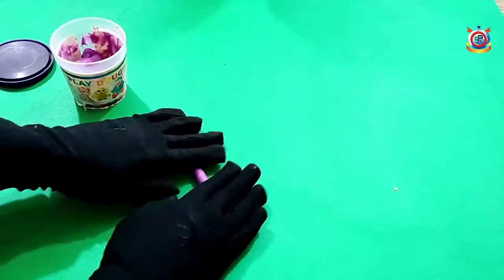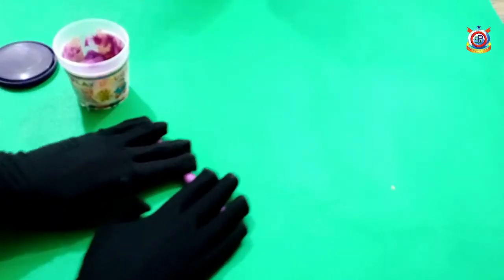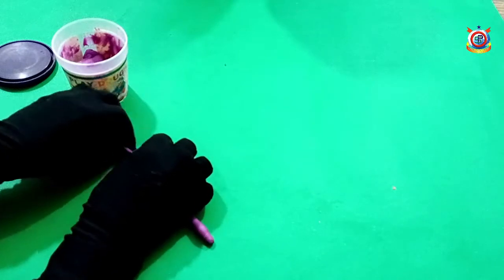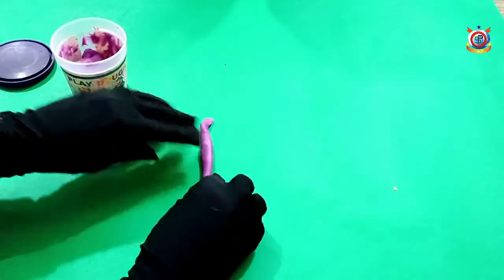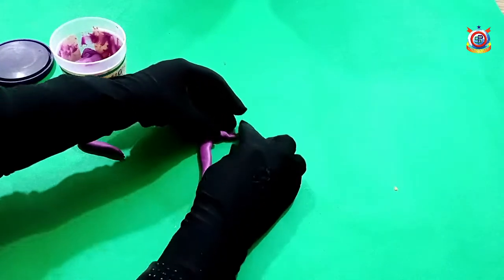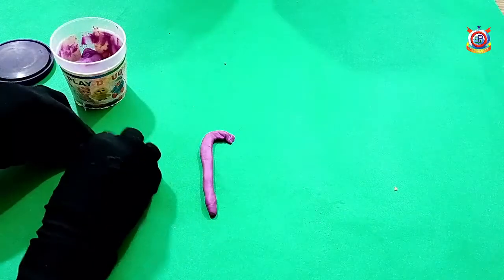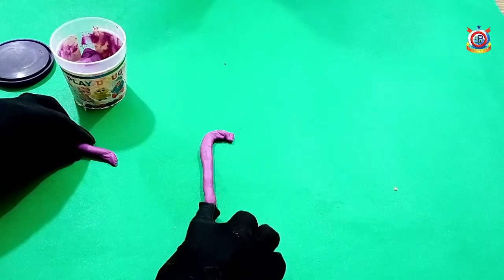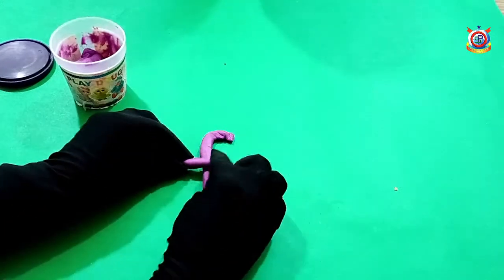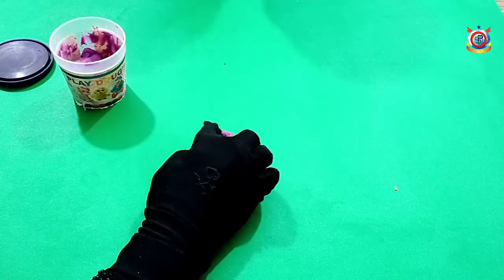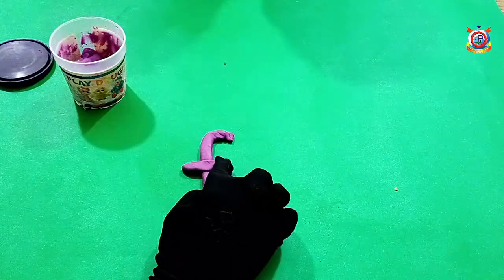Roll it like a snake. Okay, students. Now cut it. Round it. And all the way round, all the way down and across.